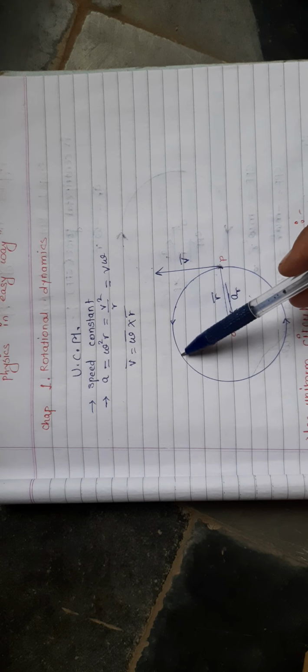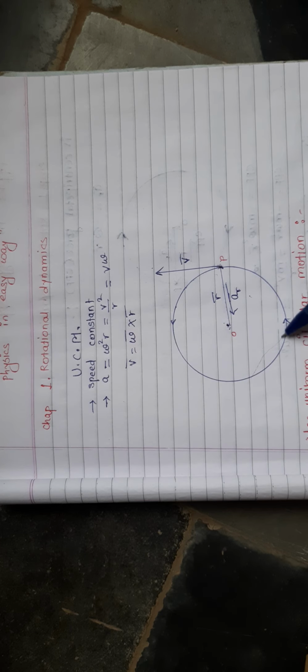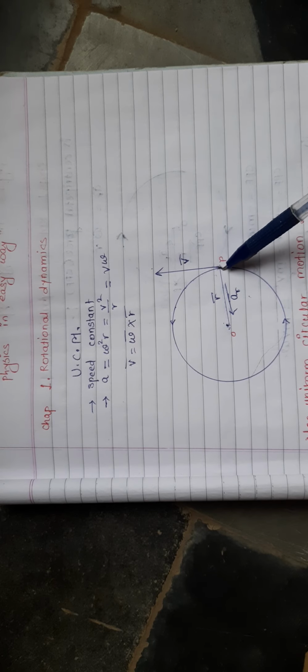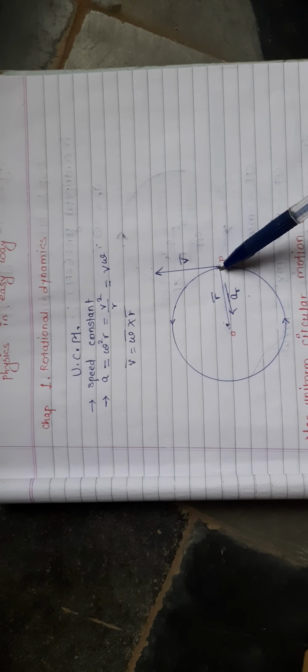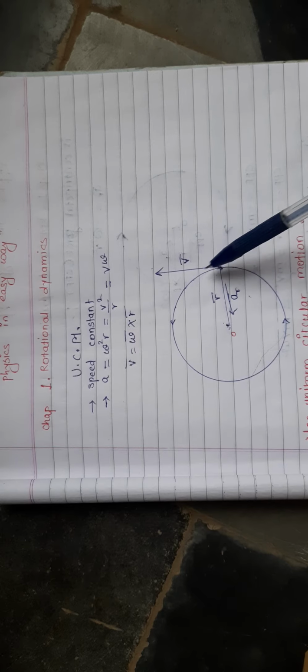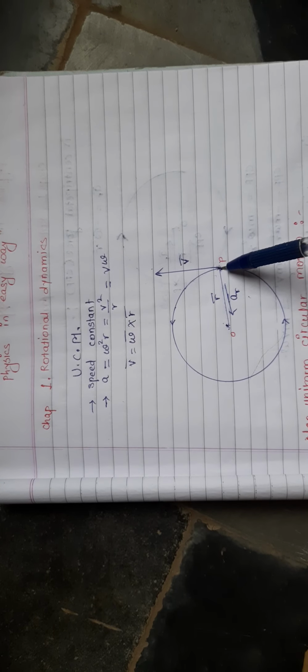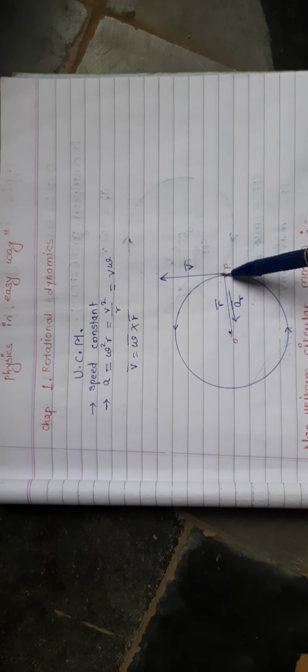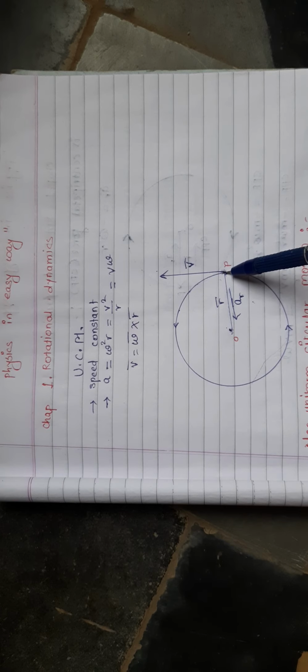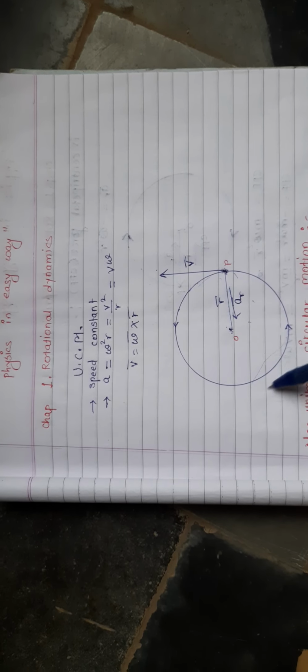Consider an object performing circular motion along this trajectory. When that object starts its motion from this point, it has linear velocity in this direction, where OP is the radius. We can also call that radius the radius vector or position vector, because this radius gives the position of that particle on the circumference of the circle.